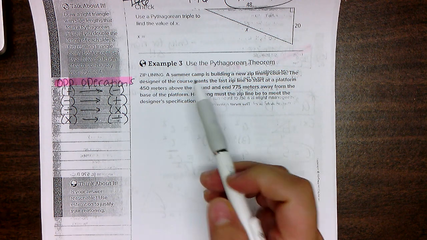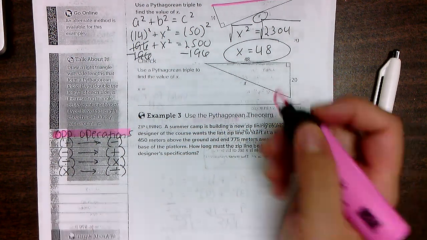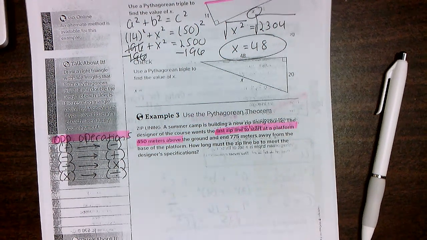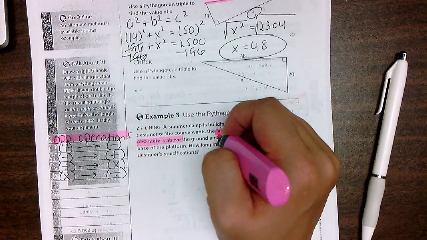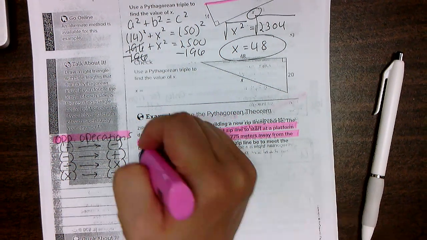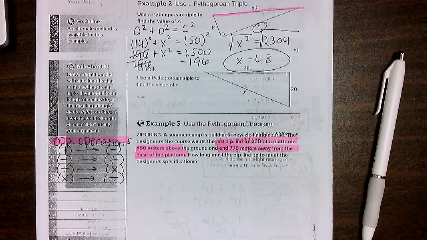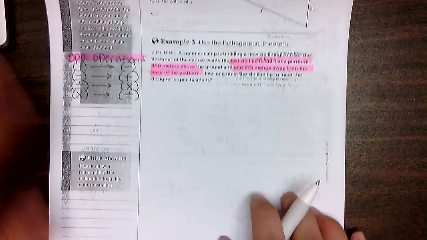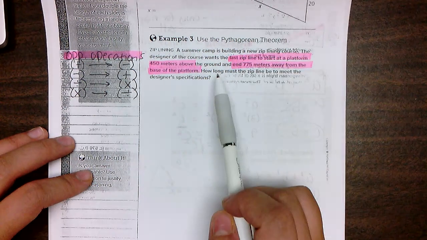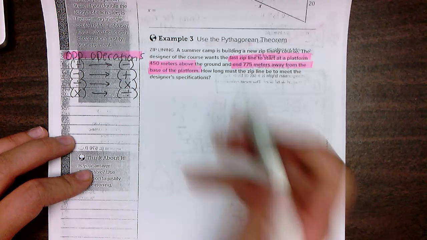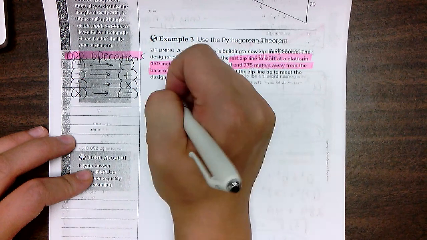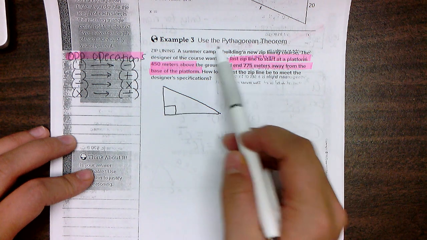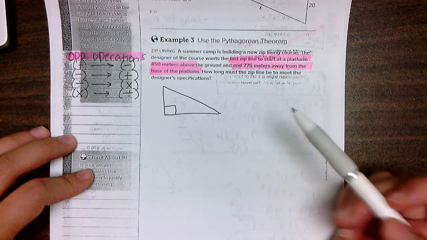So key information, we have a zip line to start at a platform 450 meters above the ground, and it's going to end 775 meters away from the base. How long must the zip line be to meet the designer's specifications? First of all, I'm going to draw a picture. Anytime in my classroom y'all have a word problem, you need to go ahead and figure out a picture that represents that problem. So obviously, if we're using Pythagorean theorem, I need a right triangle somehow.